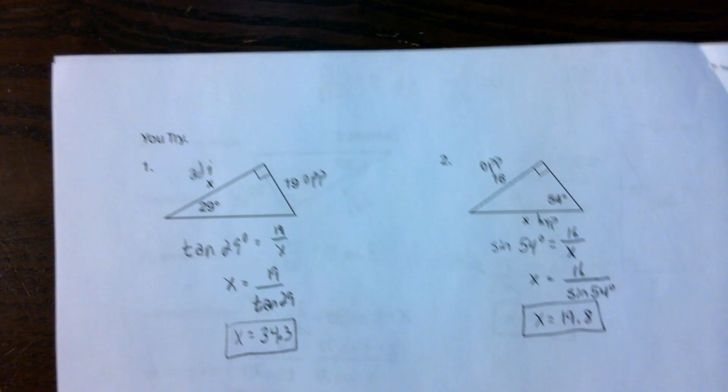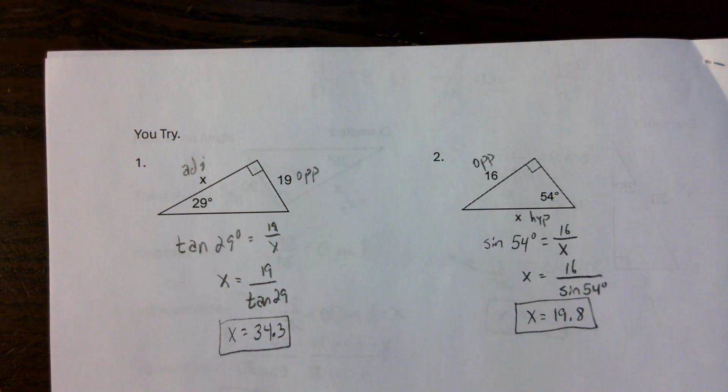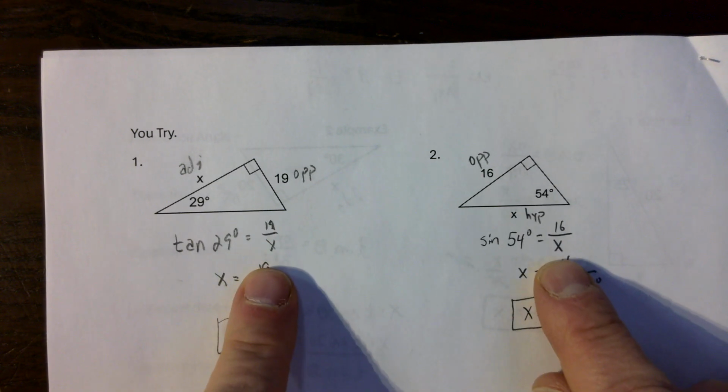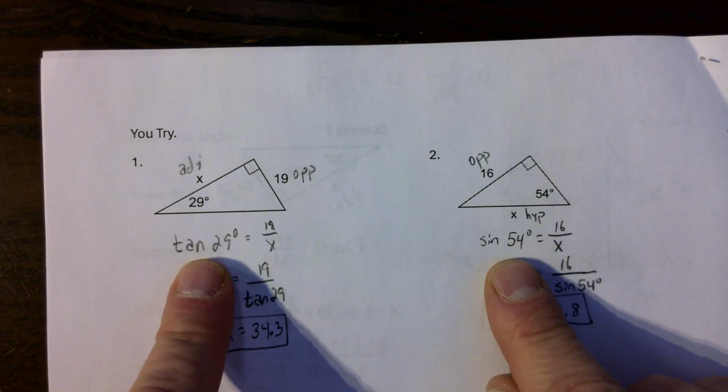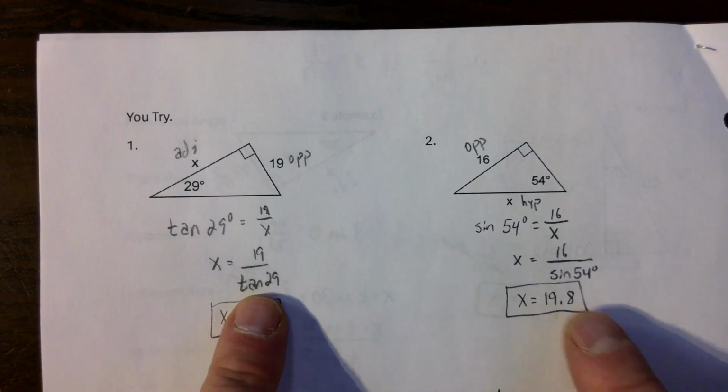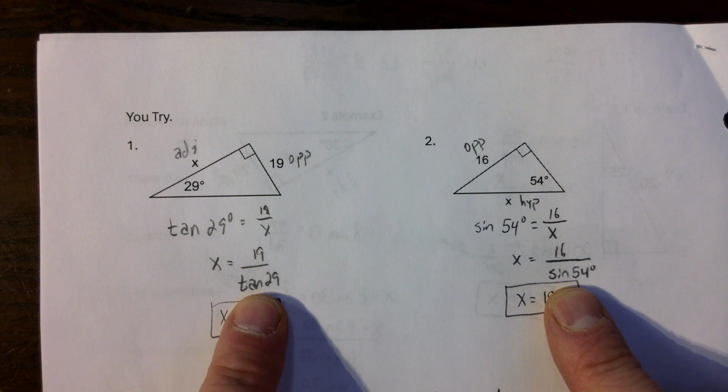Okay, so hopefully you have those problems done, and we're going to go over them. Here are the first 2 that I did. I did use a little shortcut, and you may have caught it with the video, or you may have noticed in the previous problems, whenever x was down on the bottom, we multiplied both sides by x, and then we divided by the trig function to get x by itself. So our final answer looked like this.